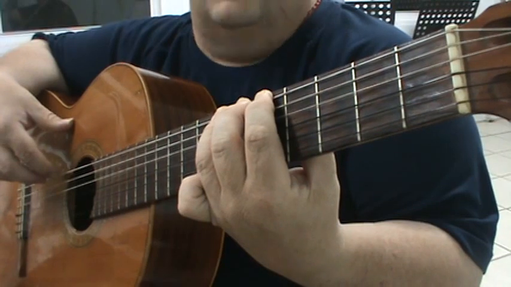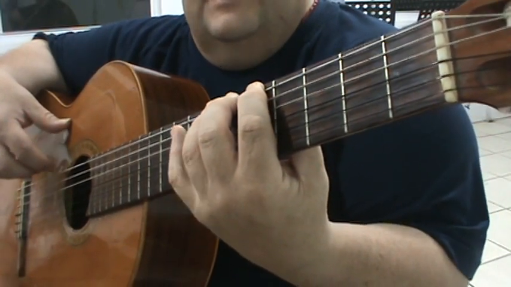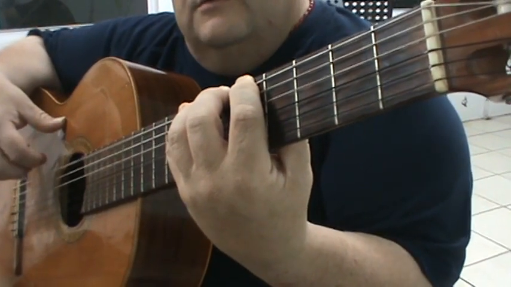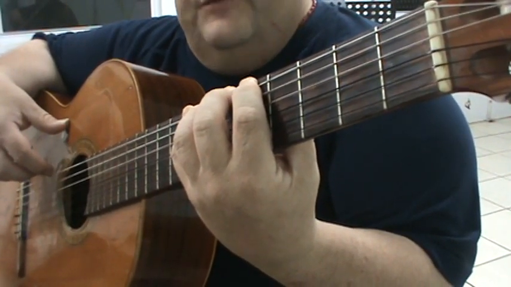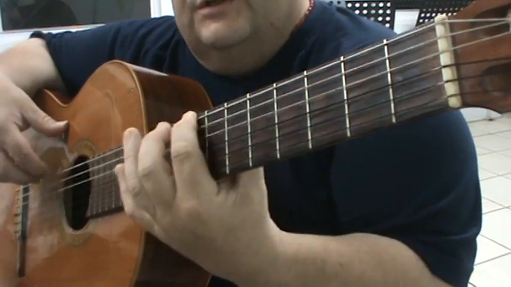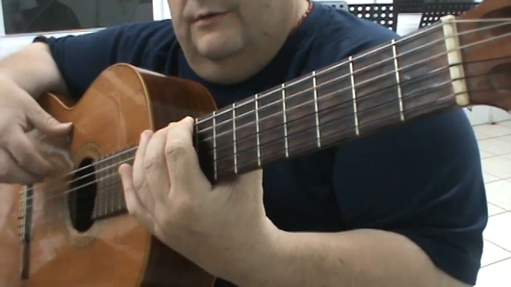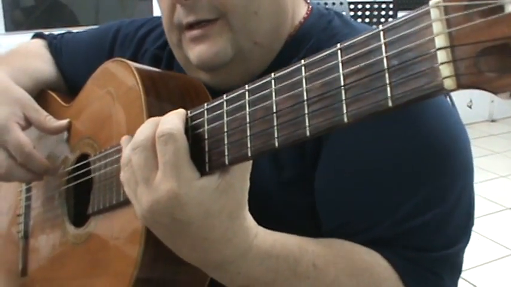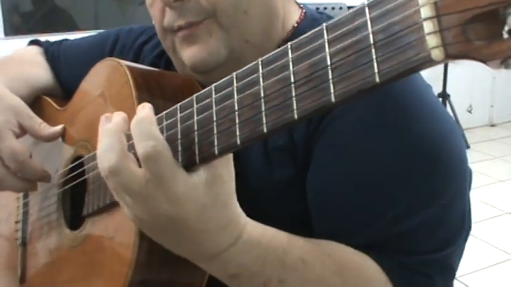There's no B sharp in music. Then the next one will be C, since there's no B sharp. And then after C comes C sharp, then D, D sharp, and then E. The last one, with the pinky you can do it.